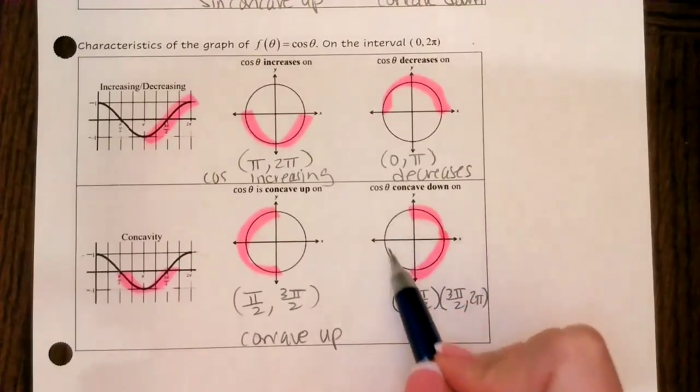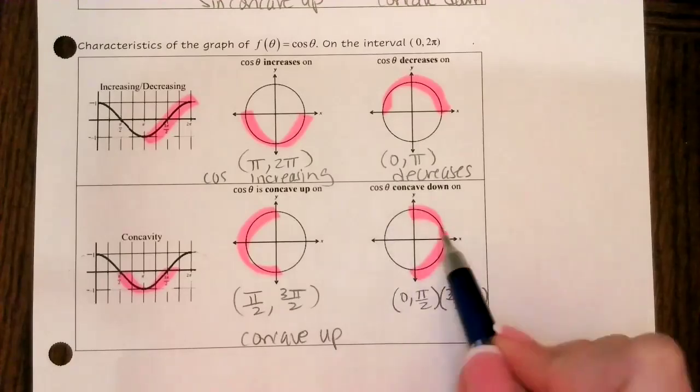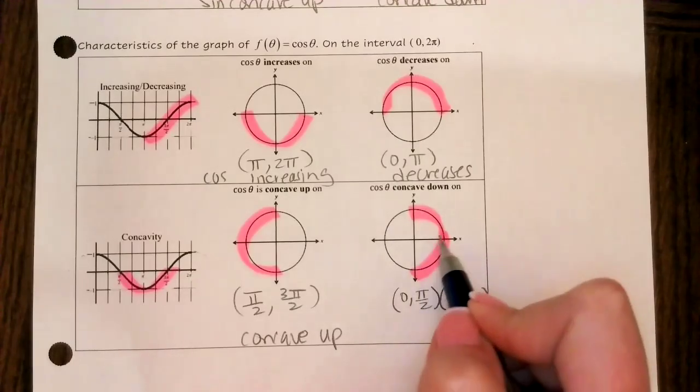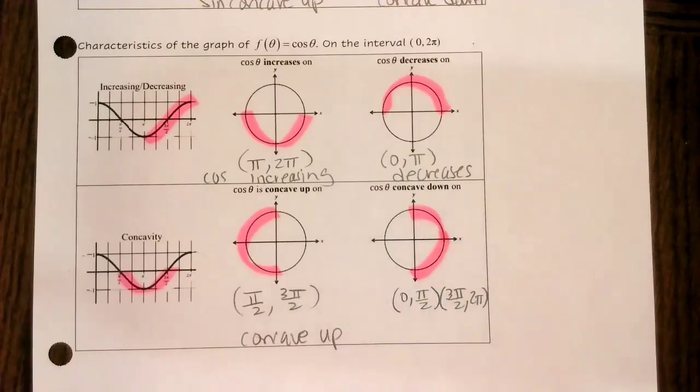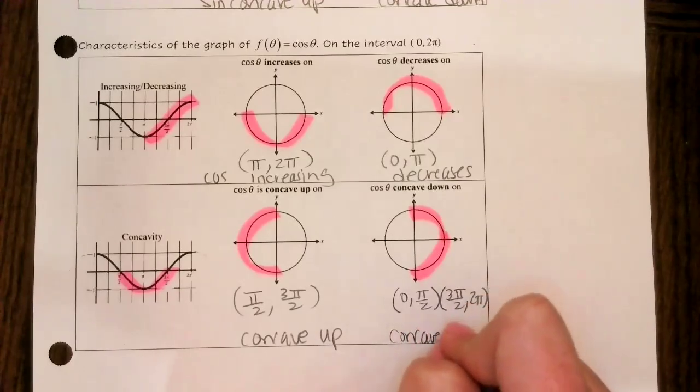That must be written in two intervals, or then you would say these values are included. So you can't just say all the way around. We want to split it up into the two intervals from 0 to pi over 2, and then again from 3 pi over 2 to 2 pi. That's when it's concave down.